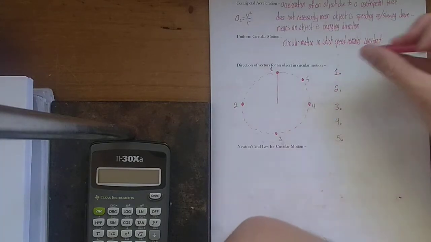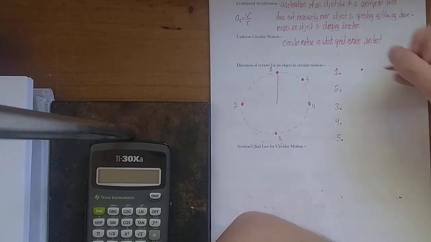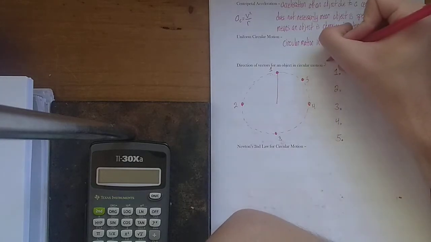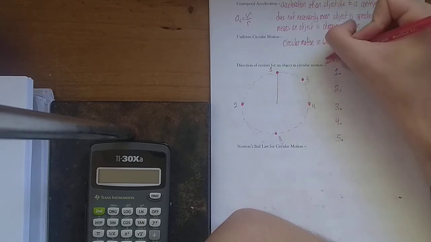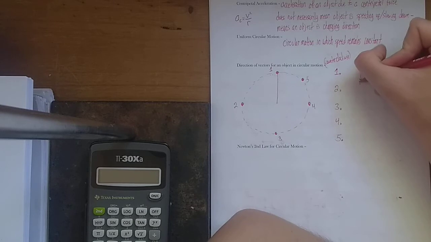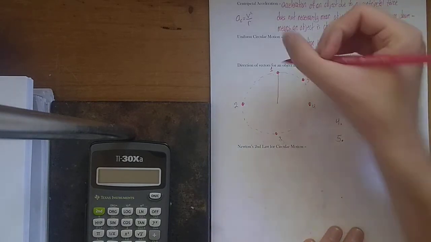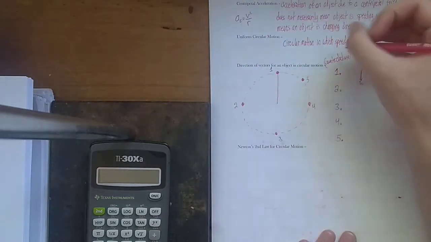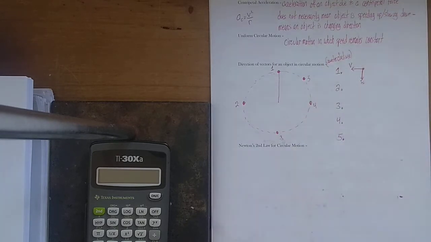So, for object number 1, remember, centripetal force always points towards the center of the circle. Let's say that this object is moving counterclockwise. So we have F_c pointing towards the center of the circle. If it's moving counterclockwise at point 1, that means it's going this way, so that would be a velocity vector like this. And the question is, what is the direction of a_c?